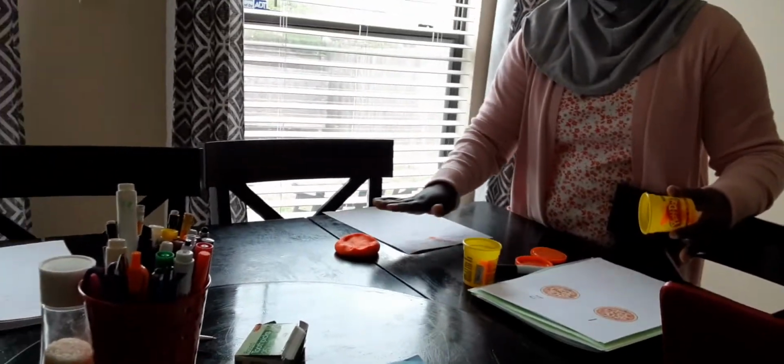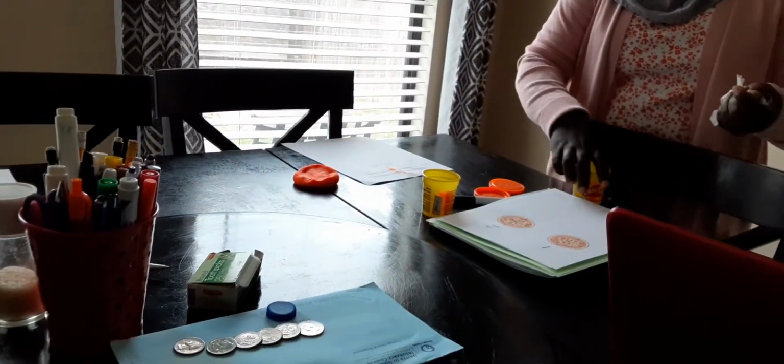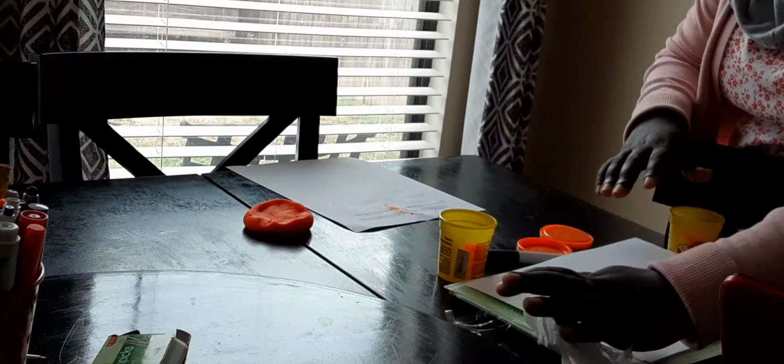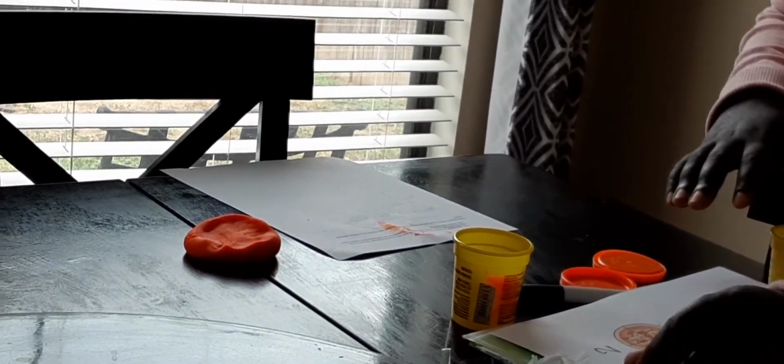Okay, so let's continue to divide, make the pizza. We call it a pizza, or you can still call it Play-Doh, it doesn't matter, as long as you learn how to divide it into equal parts, like we just learned about.